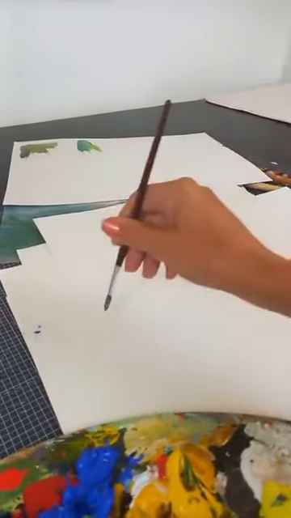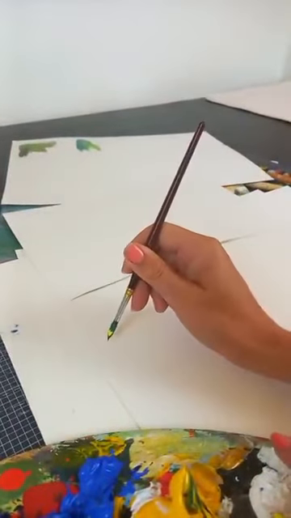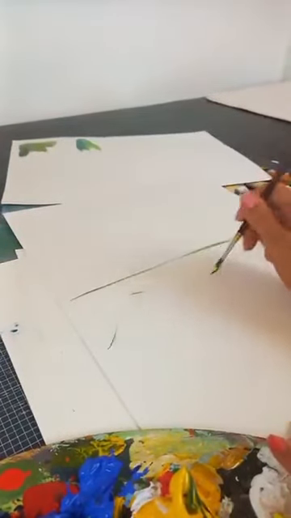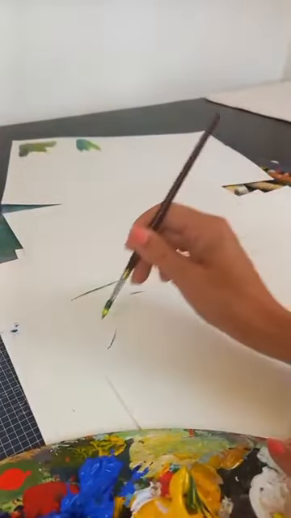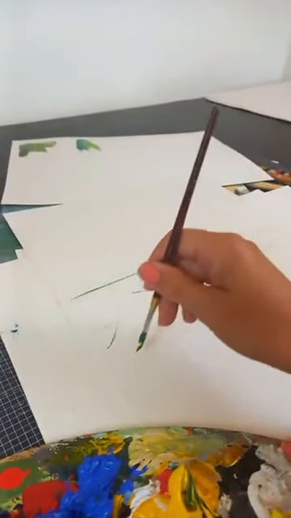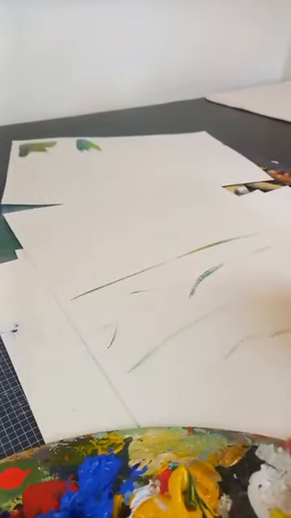If I'm doing my landscape here, let's just quickly sketch it out. I'm just going to do it in this bottom half. Doing a really quick sketch just to outline where everything's going to go.